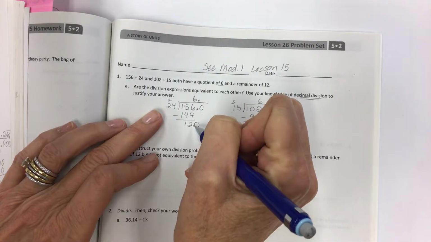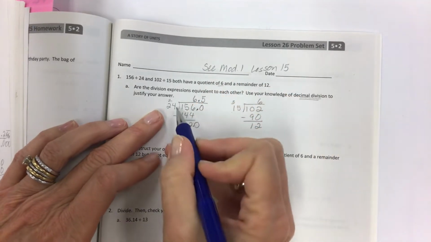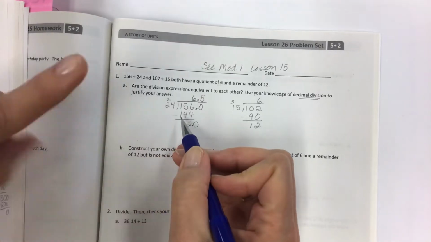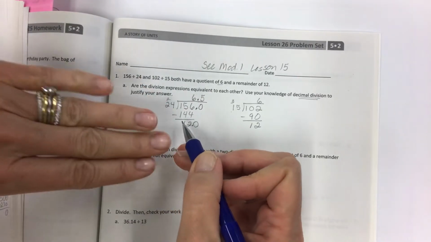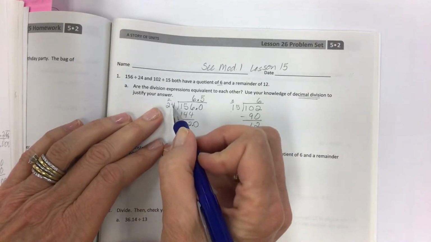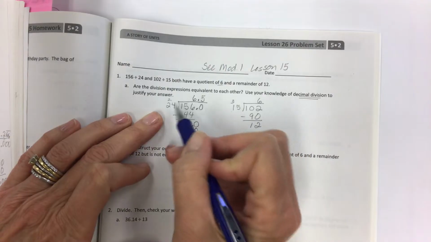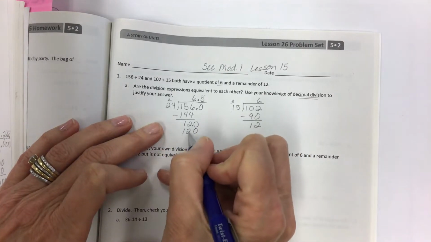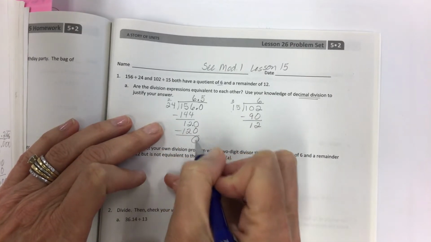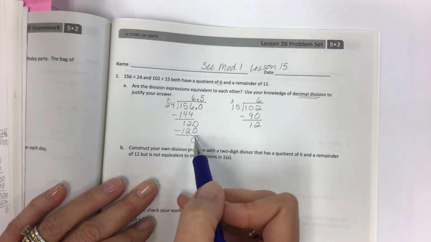So 120 divided by 24, I could guess about 5. If this was 25, I'd say 25, 50, 75, 100, 125, it's roughly 5, and then go ahead and start multiplying. 5 times 4, 20, carry the 2, there it is. 5 times 2 is 10, plus 2 is 12, and I get my exactly 120 tenths.